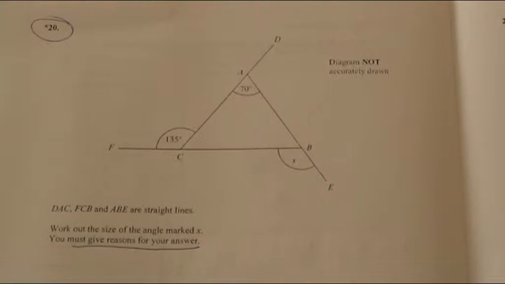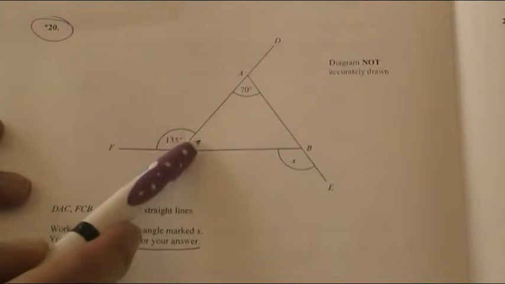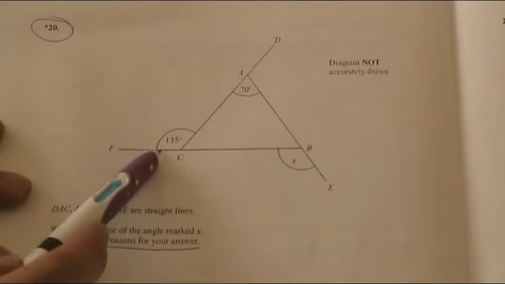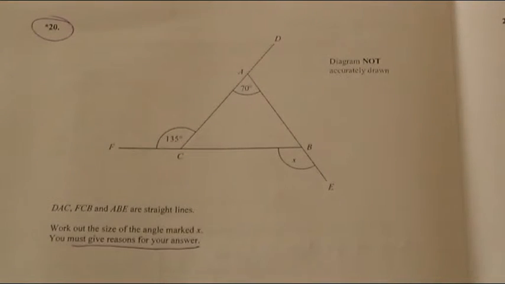Right. With angles, it's more difficult to answer these questions because you've got to talk about an angle in a correct way. For example, a lot of people tell me that this is angle C. But this could be angle C, and so could this. So we've got to develop a way of talking about angles that makes sense.